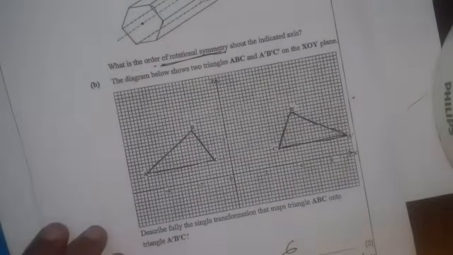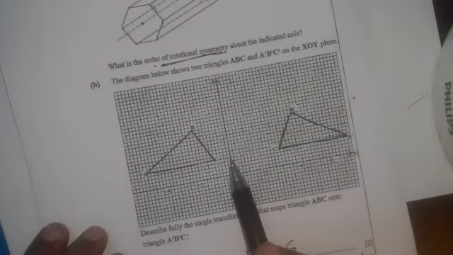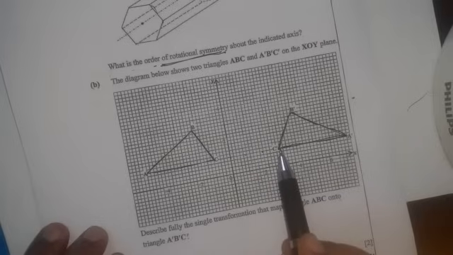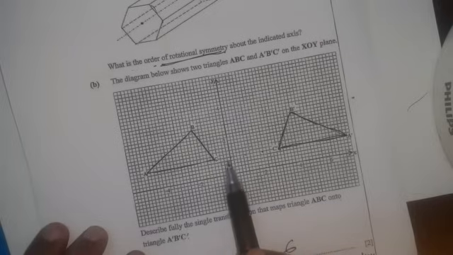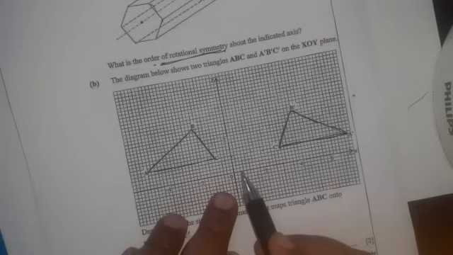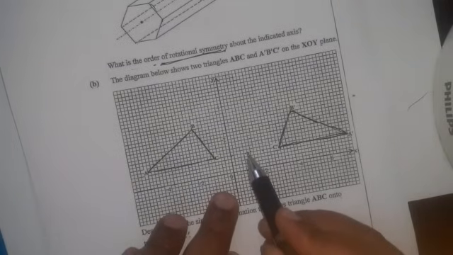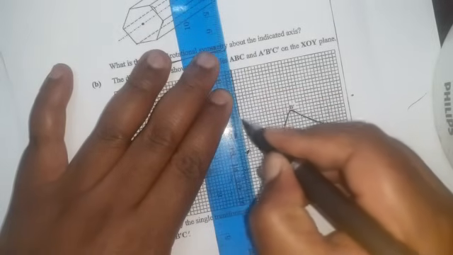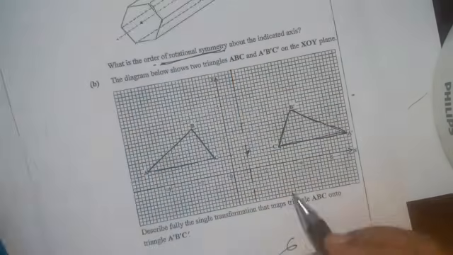But now, for you to describe a reflection fully, you must give the mirror line. How do you do that? Look at the distance from here. This is like 1, 2, 3, 4. What is half of 4? 2. So from here I'll say 1, 2 here. When you check here, 1, 2, 3, 4, 5. So it's supposed to be somewhere here. This should be our mirror line.